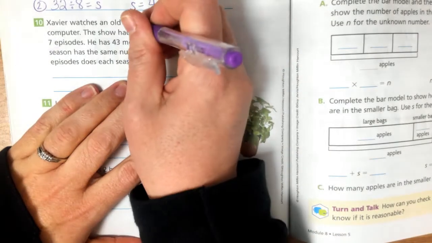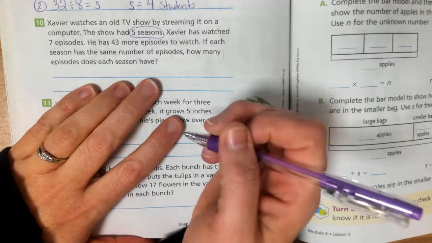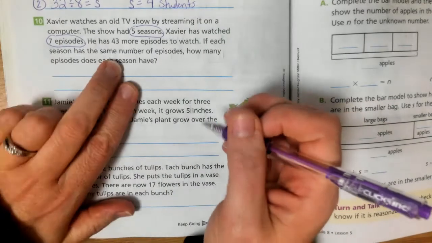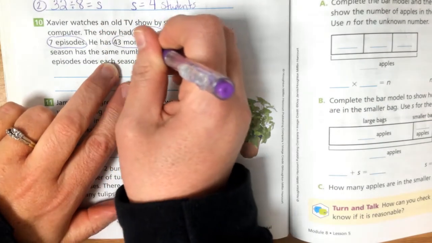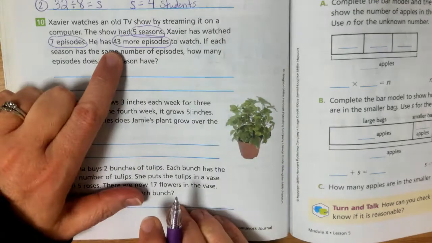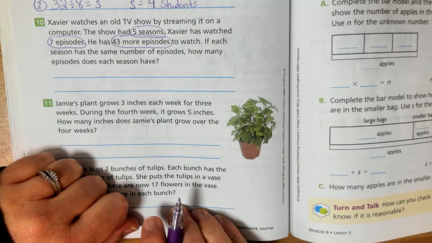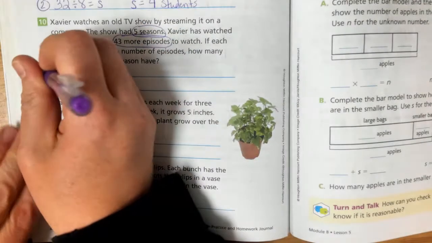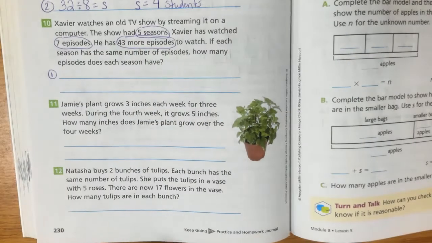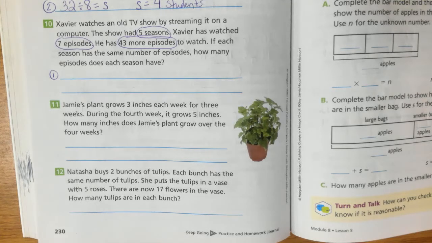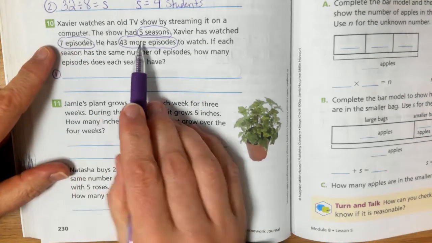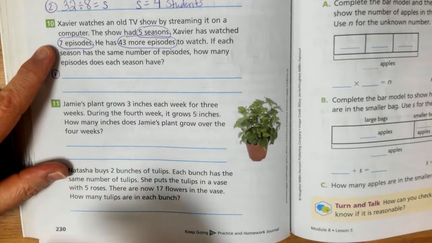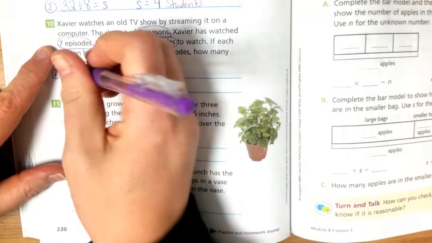So the show has 5 seasons. He's only watched 7 episodes so far. And there's 43 more left to watch, 43 he hasn't watched yet. So we need to know how many episodes are in each season. Our first step is to figure out how many total episodes there are altogether, because we know he's watched 7 and there's still 43 more to go. So we need to figure out the total of episodes in all the seasons together.